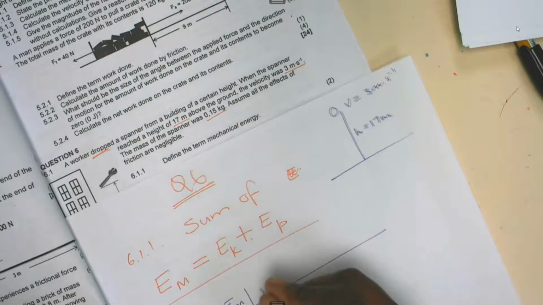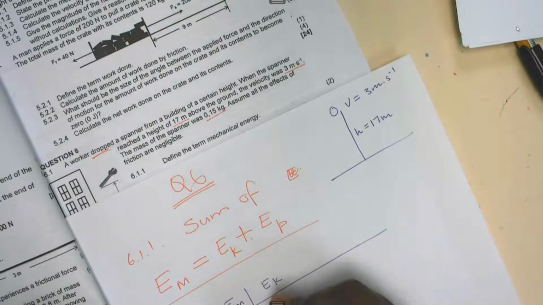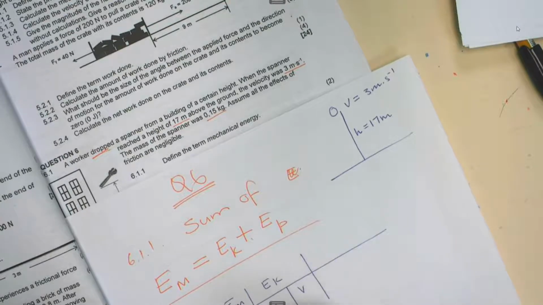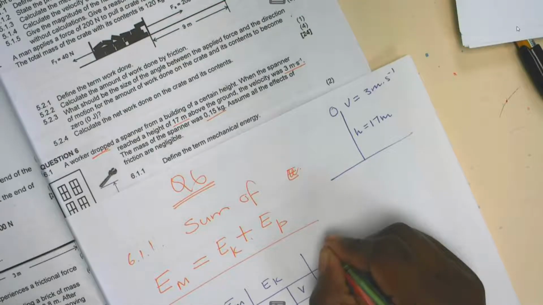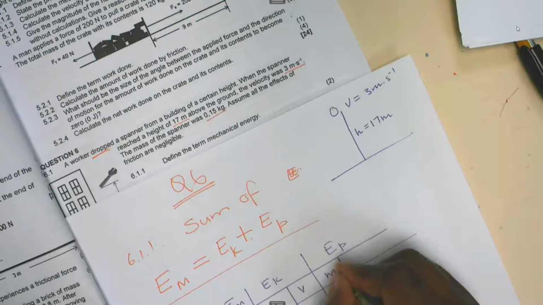So in order to calculate EM, you must have kinetic energy at that point. And kinetic energy, you will need in that formula mass. You're going to use mass, and you're also going to need the velocity. And for the potential energy, you are going to need again mass and height.